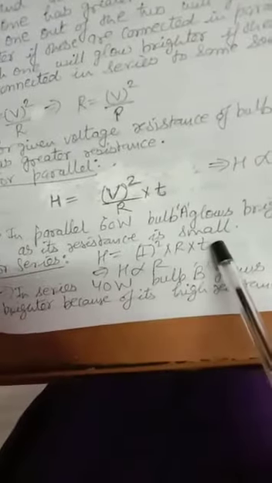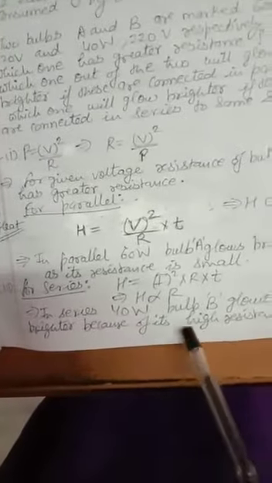And when we have the series combination, then the formula is H is I square into R into T. So now it is directly proportional to resistance. So now the 40 watt bulb will glow brighter.